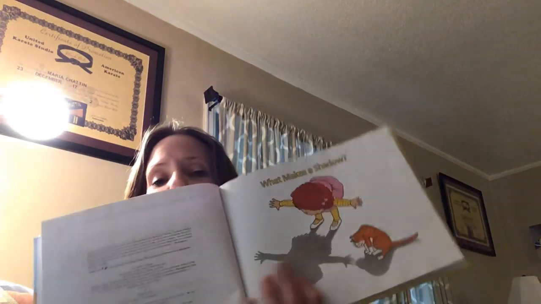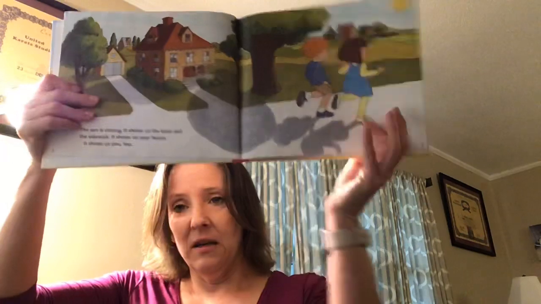What makes a shadow? I know you already know because we've already talked about it. The sun is shining. It shines on the trees and the sidewalks. It shines on your house. It shines on you too. Look at that.